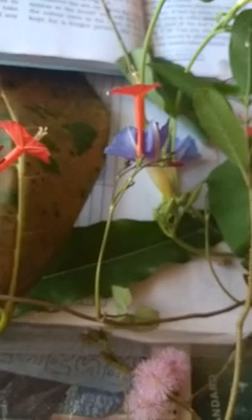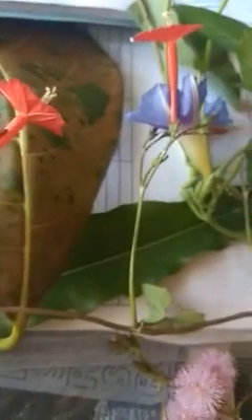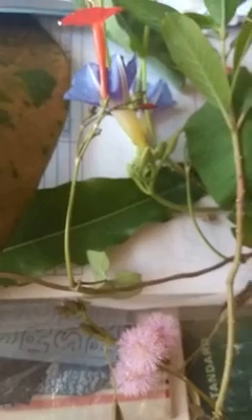Mango tree, papaya tree, guava tree, tamarind tree, jackfruit tree, jamun tree, you can observe and classify as trees very easily. So based on these characters, we can classify the plants as herbs, shrubs and trees.